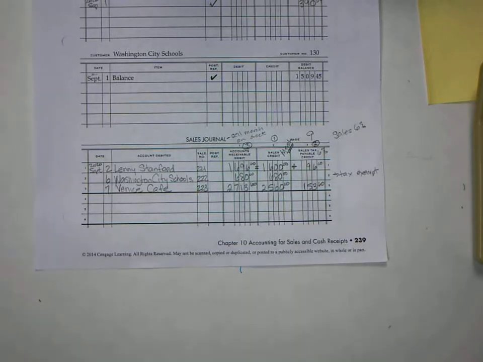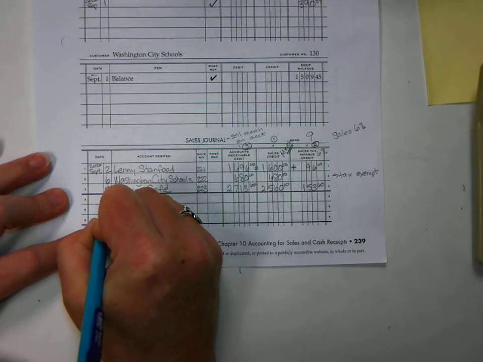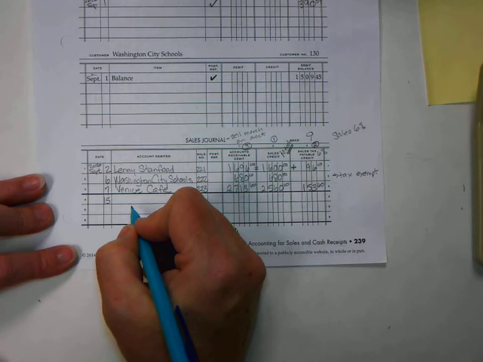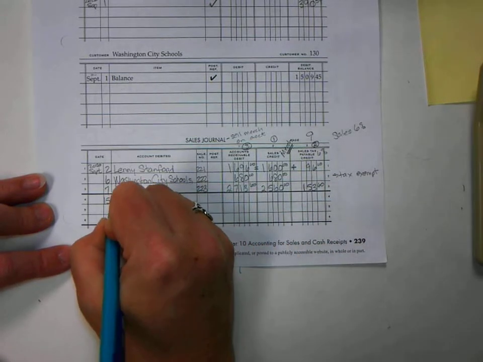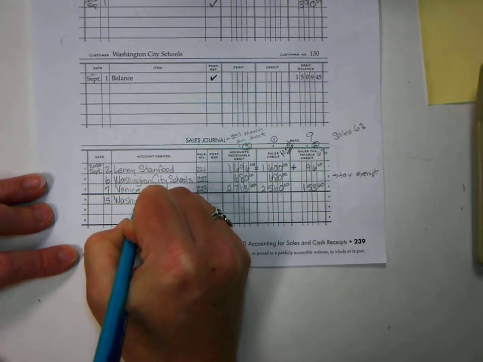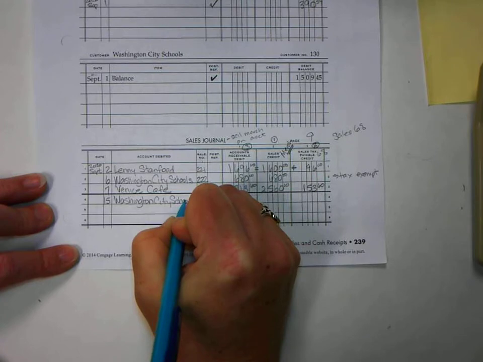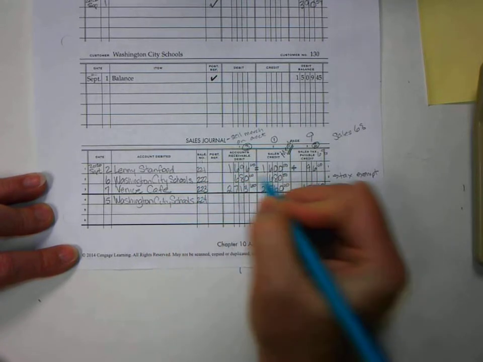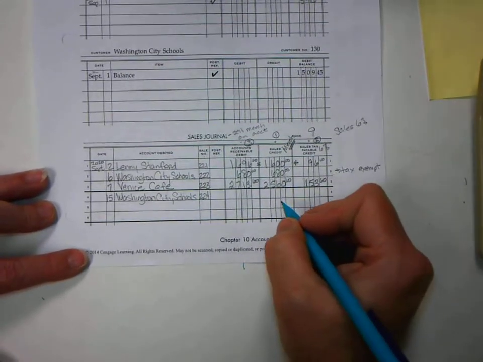Okay, and then the last one for the 15th is sold merchandise on account to Washington City Schools again. $224 for the sales invoice, and the dollar amount was $18.49.